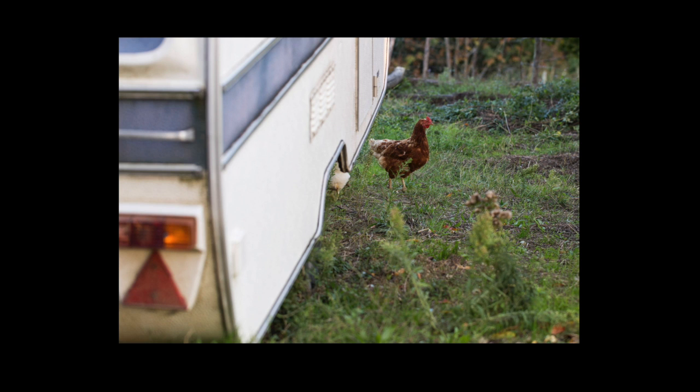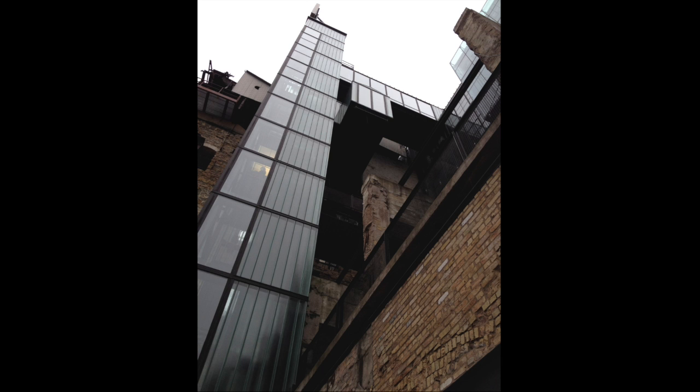Here's a funny one, something that may occur that is man-made. We have a caravan, an RV on the side, and we've got the line. We follow along that line until we reach the chicken. Here's another example of something that we've made. This is a building, and if we follow the lines of the building, we want to look all the way up to the top. So buildings are a great example of leading lines that guide the viewer to look all the way to the top of the building.